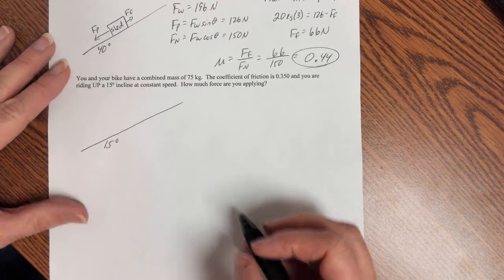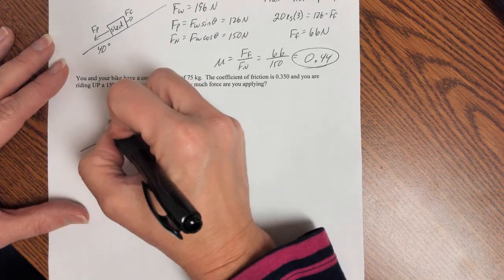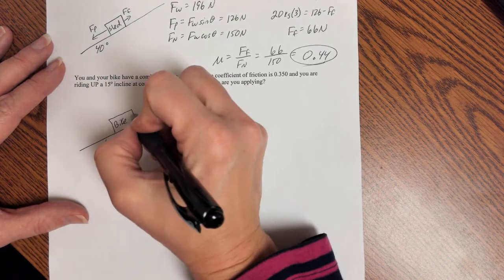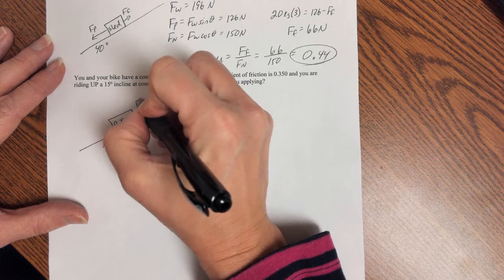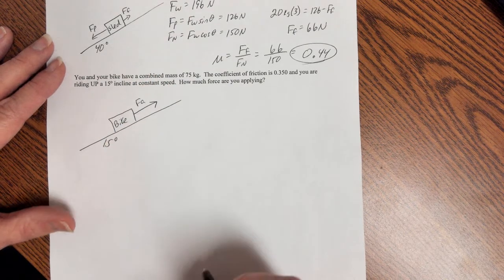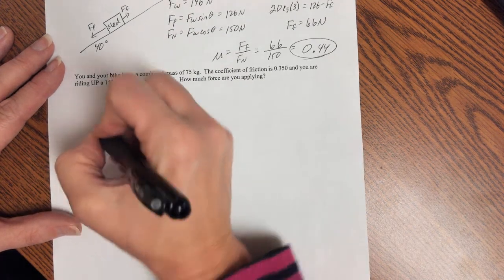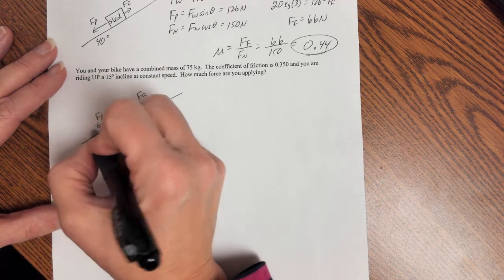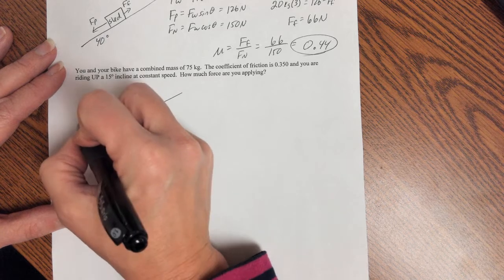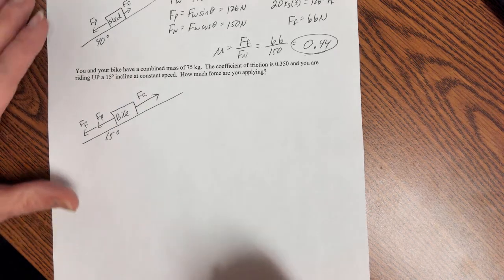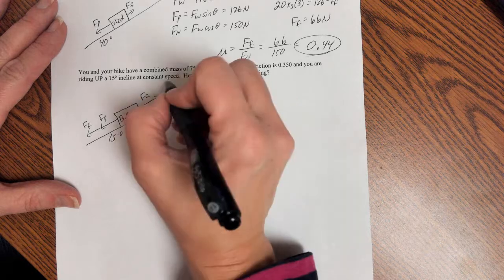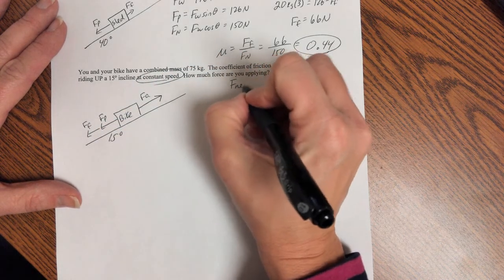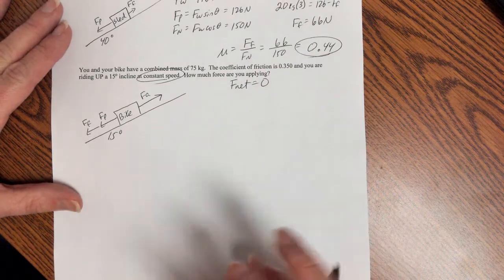So again, there is my slope. Here's you and your bicycle. You must apply a force up the hill. Working against you is the part of your weight, the FP, that naturally goes down the hill. And since you are moving uphill, this time friction opposes your motion and is downhill. We're dealing with constant speed, which means our net force must end up being 0.